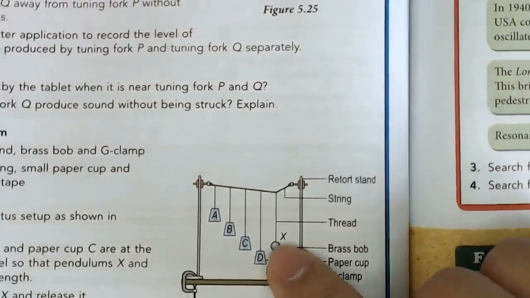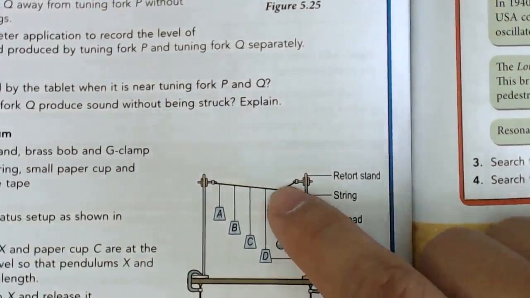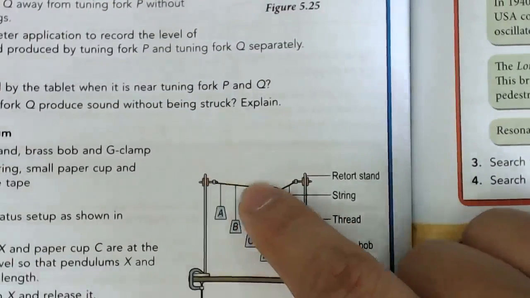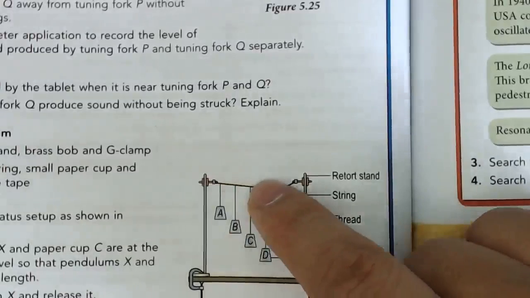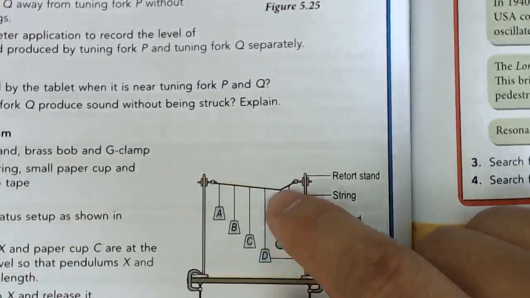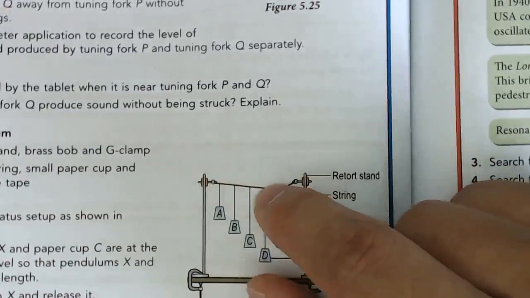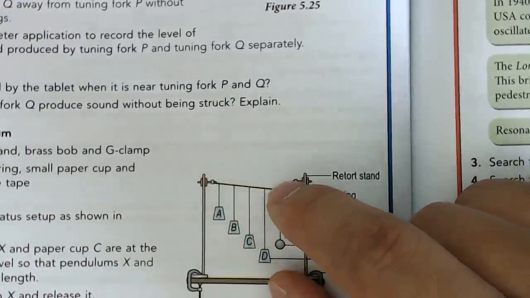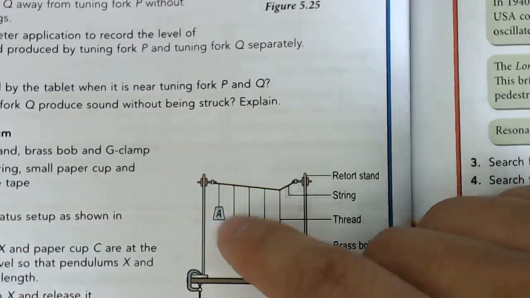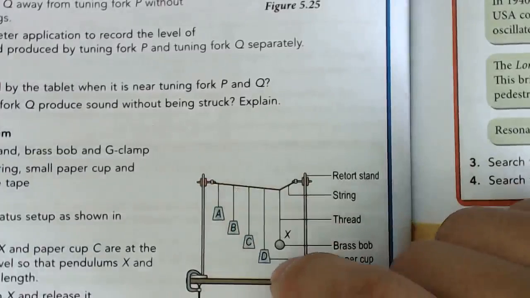So the oscillation of this X transfers the energy through this string. Now you know the purpose of this string up there. It is in order to transfer the energy from this pendulum to the string up here, and then from the string transfer the energy to every pendulum that is tied to it.